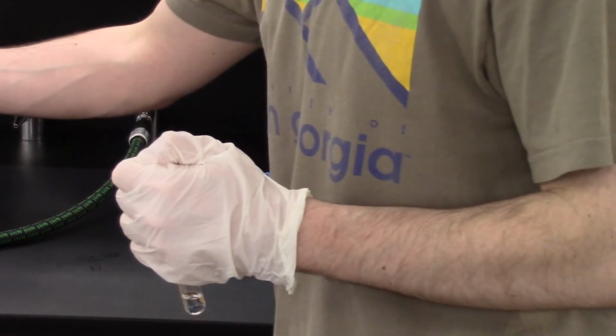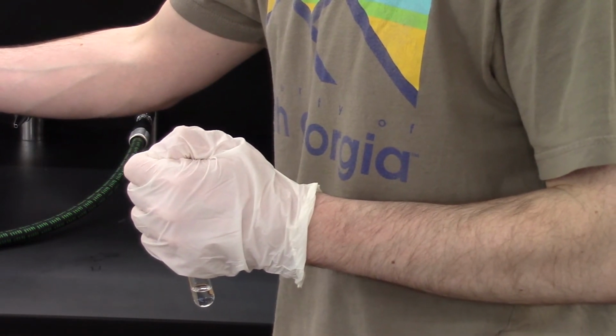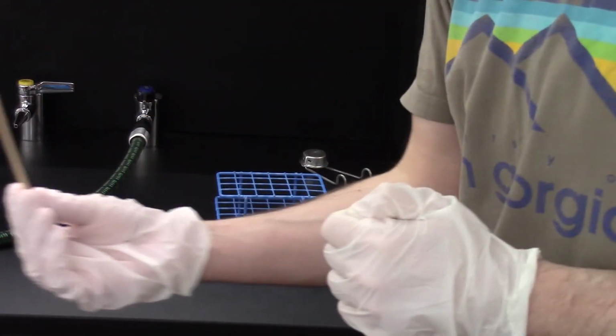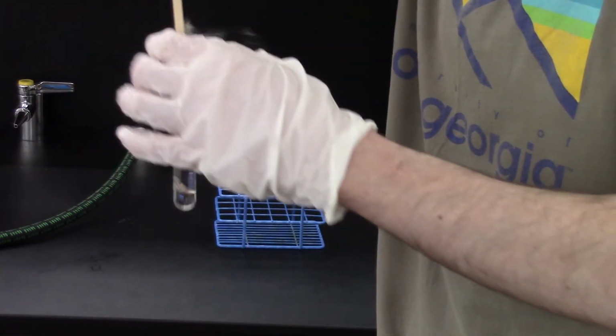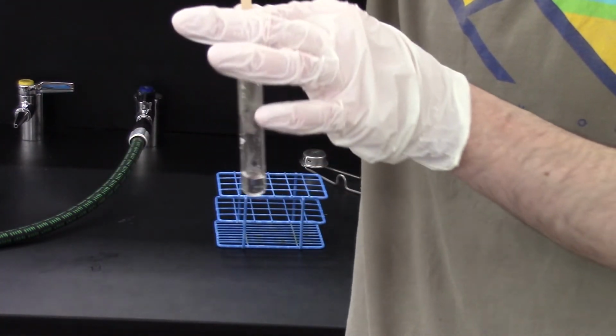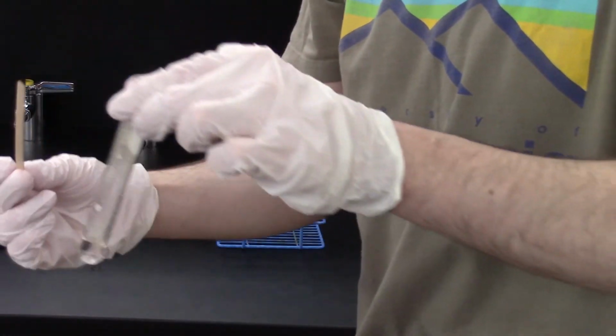We can do another flaming splint test to analyze the gas produced. Off-screen, I light a splint with the Bunsen burner, and we repeat the test. This time, though, putting the flaming splint into the gas produced just puts the splint out. This is a non-flammable gas.